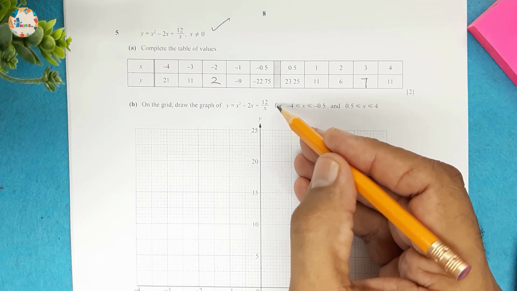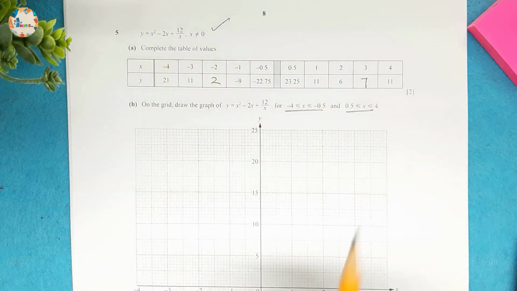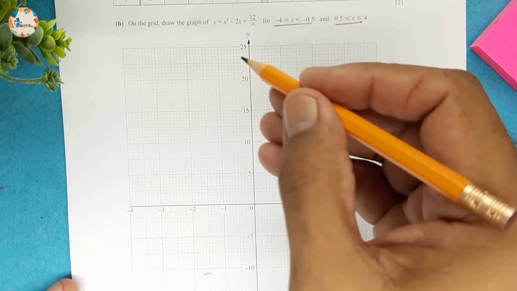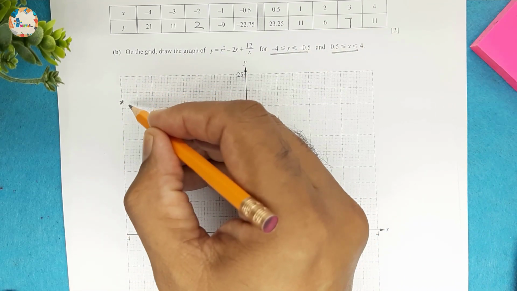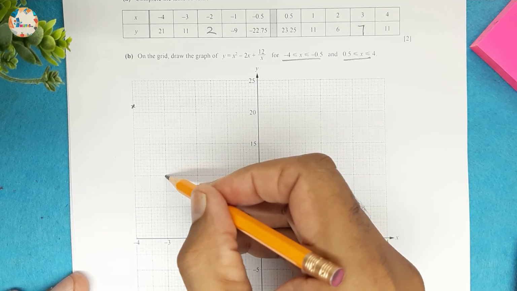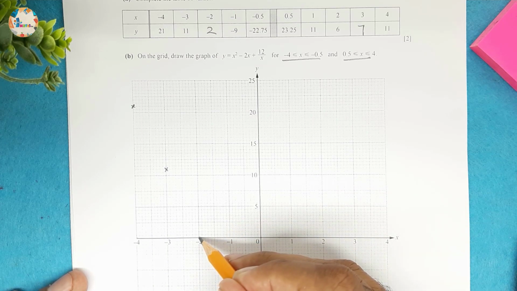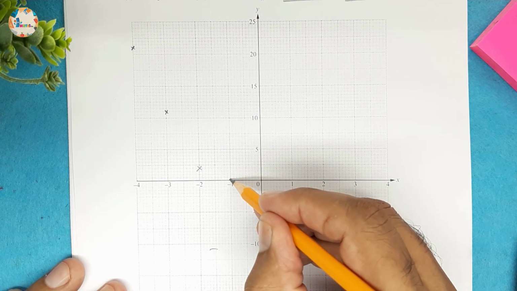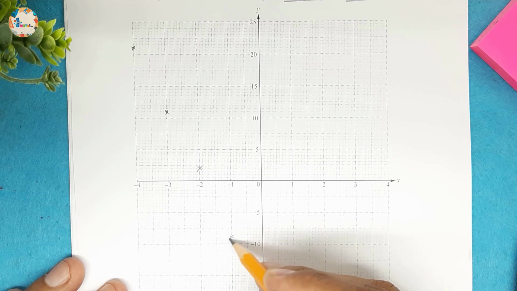Now on the grid, we have to draw the graph of this for this range. So we have to take this point, minus 4 and 21. So minus 4 is this value and 20 is this one, 25. So 21 will be at this point. Hopefully you can see this clearly. Minus 3 and 11, so minus 3 and 10 and 11 will be this point. Then comes minus 2 and 2, so 2 will be this point. Then minus 1 and minus 9, so minus 1 and minus 9 will be over here.